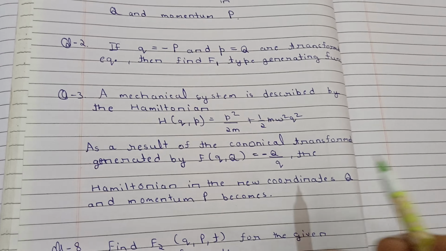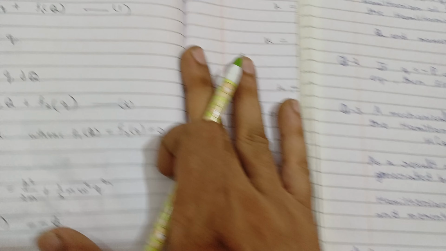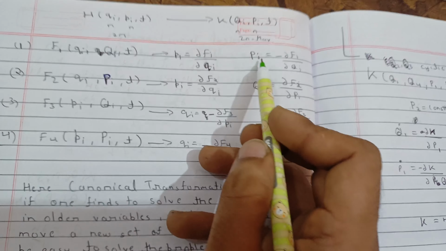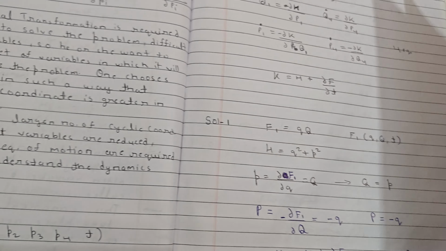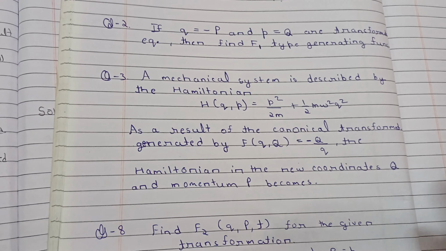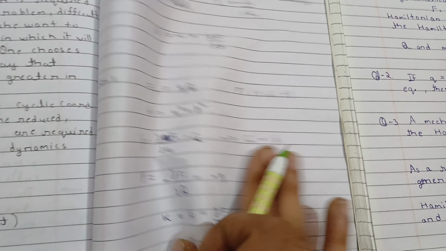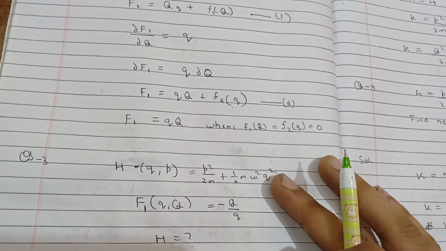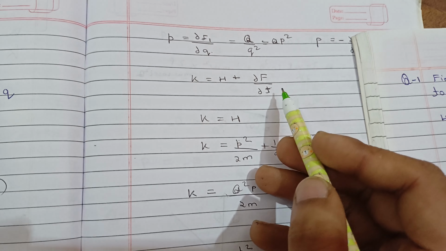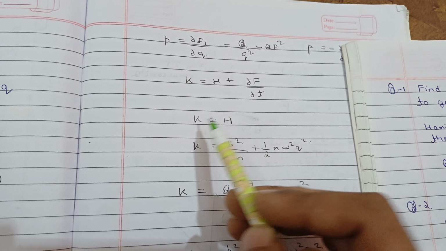So now see, this generating function is in terms of small q and capital Q. So which generating function is it? It is F1. So we'll use these equations, small p and capital P. So you need to remember that table. Now see how you can solve this. First we know how to find the new Hamiltonian, that is by this relation K equal to H plus del F by del t. H is given already, so it will be H plus del F by del t, and F is not a function of time because it is minus q by Q. So this will be 0, so K should be equal to H.